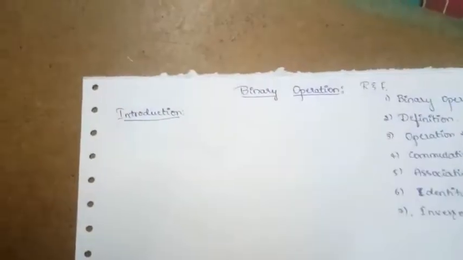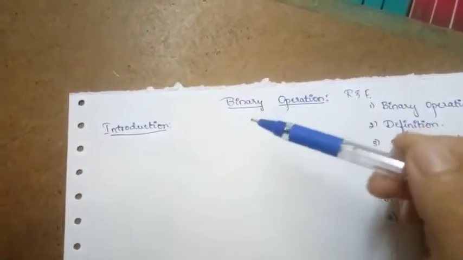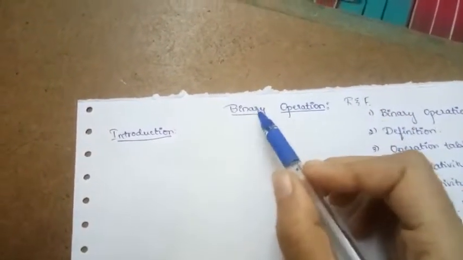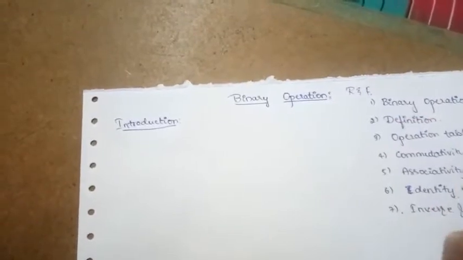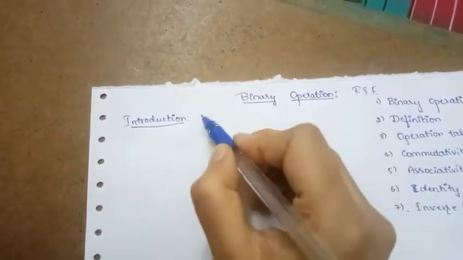So beginning with the introduction part of the binary operation. The word itself says it: binary means two. So it is any operation which is involved between any two elements. What are these operations?